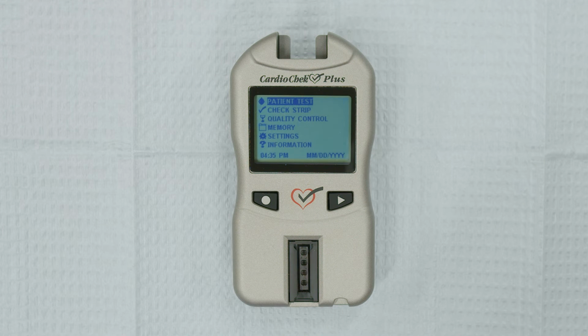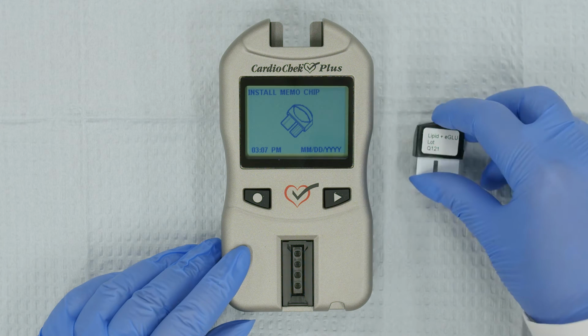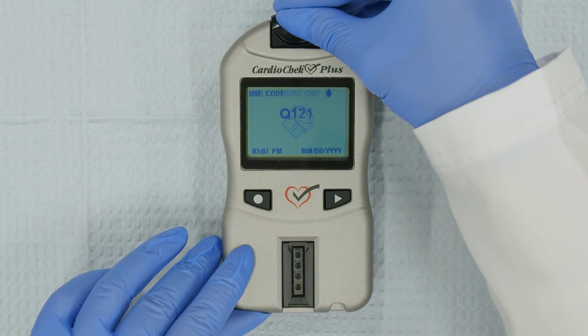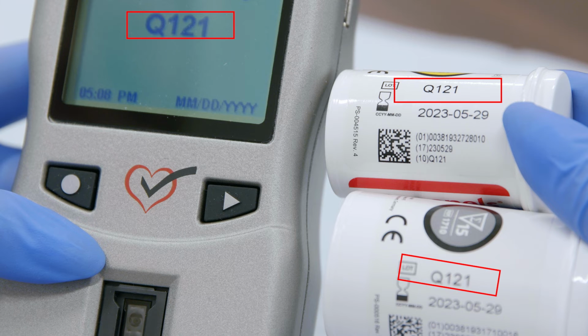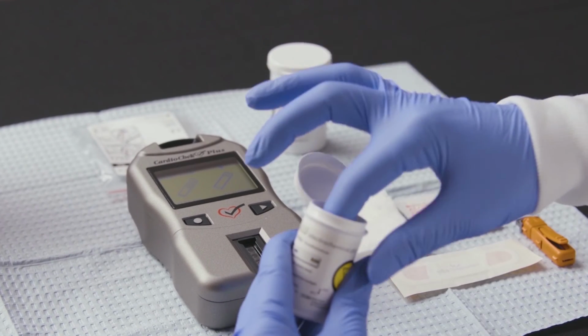Patient Test will be highlighted in the main menu. Press Enter. Install the memo chip as instructed on the analyzer screen. A lot number will appear. Make sure that the lot numbers on the screen, on the memo chip, and on the test strip vials match. Set the analyzer on a flat, stable surface.